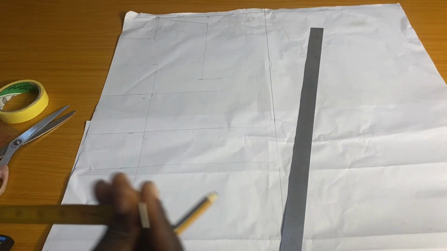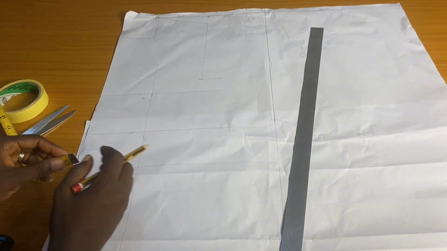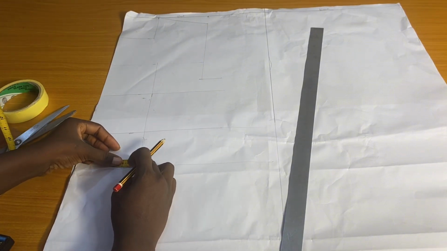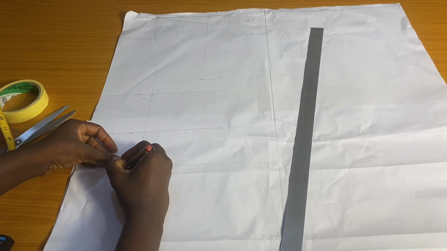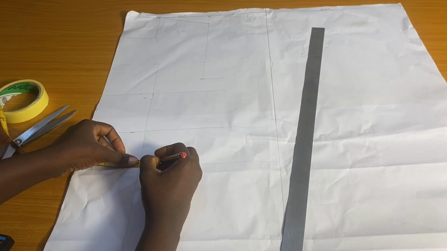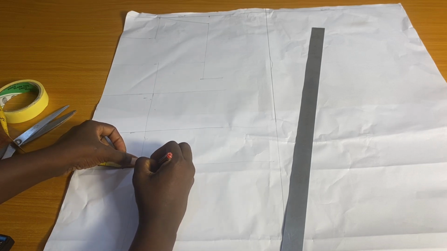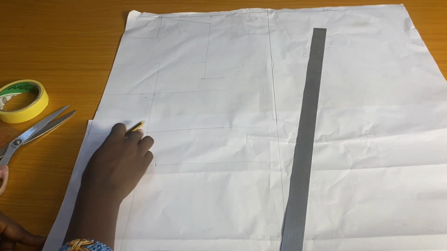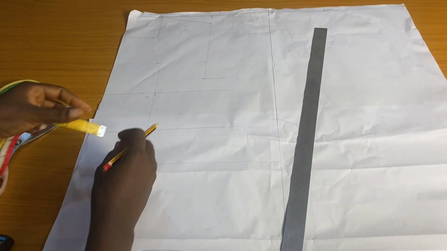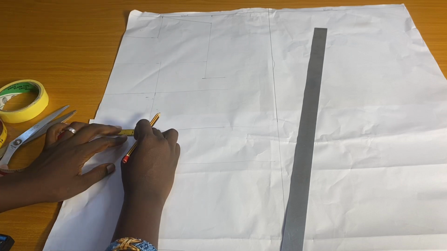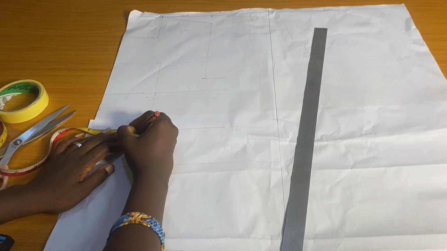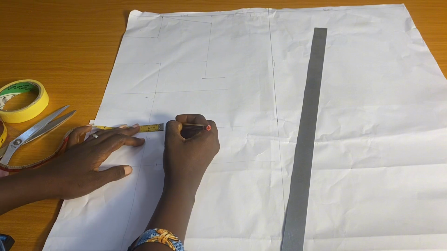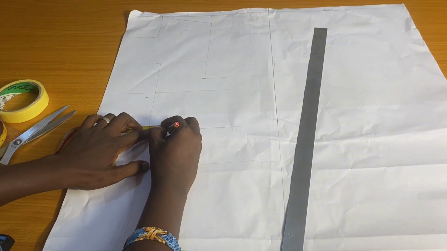Now, having done this, I am going to input my dart. Now I'm going to input my waist dart. For my waist dart, I'll be using 1 inch. For my underbust tightening, I will use 1.1 on both sides.